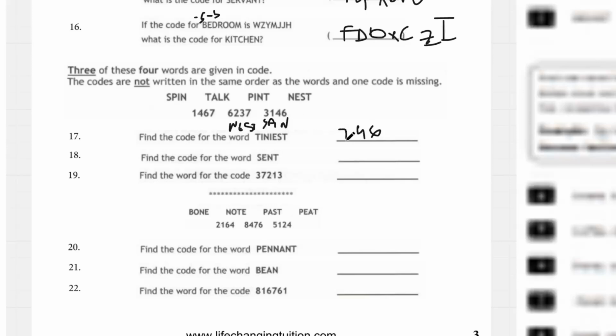7 is T, 7, 4. Tiniest I, tiniest 4. S, T, 3, 7. And then cent. S is 3, E, 2, N, 6.